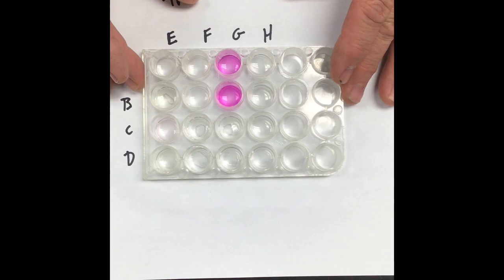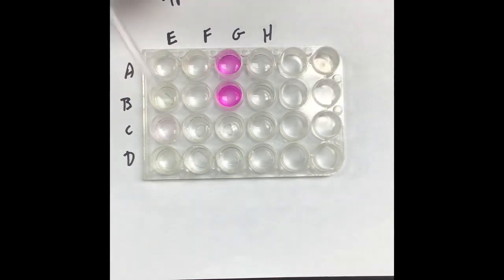We'll go ahead and look at D. I'm going to add 10 drops of D going across. 10. Okay, so that was 10 for each of those.